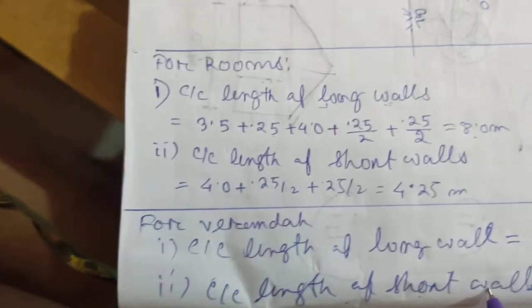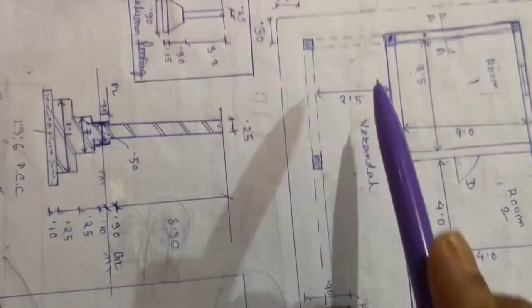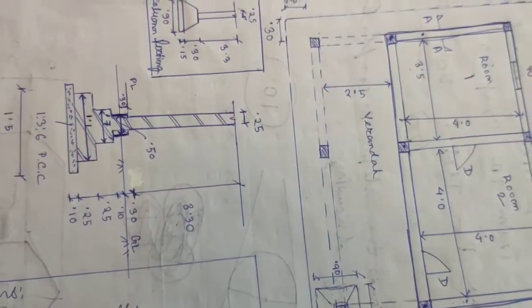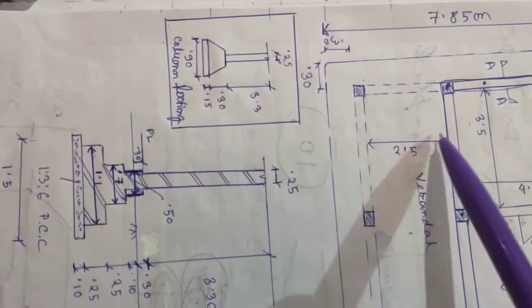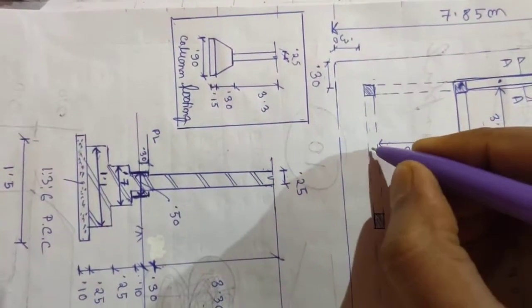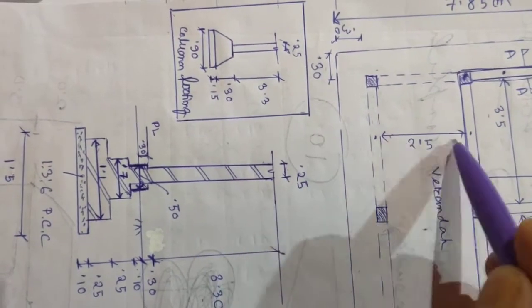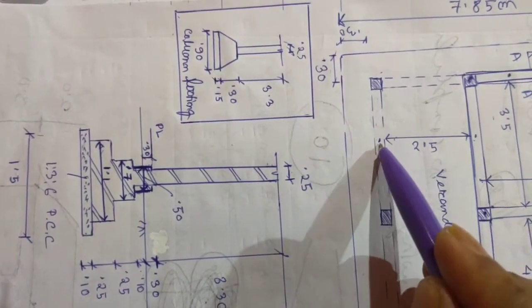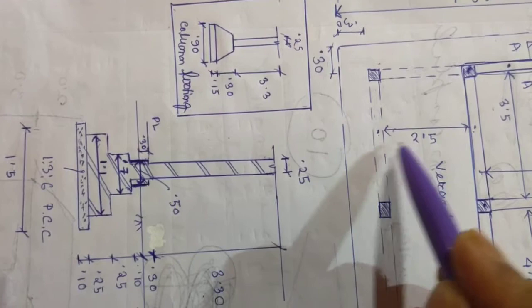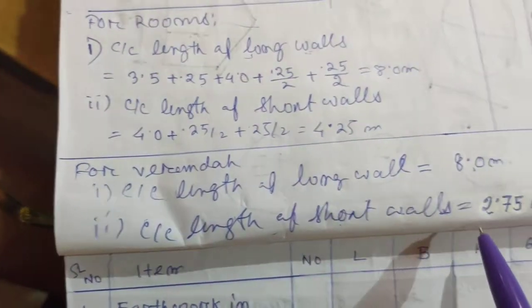Center to center length of the short walls. So these are the short walls, short wall number 1 and short wall number 2. This is given as 0.25, 2.5. So 2.5 plus up to the center of this wall and up to the center of this wall. So 2.5 plus 0.25 by 2 plus 0.25 by 2, ultimately 2.75. So this comes out to be 2.75.